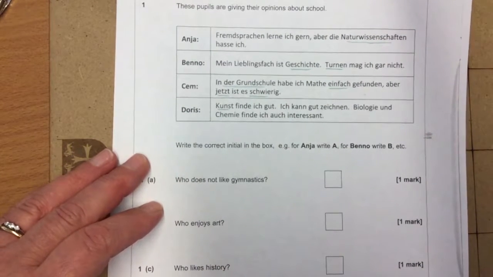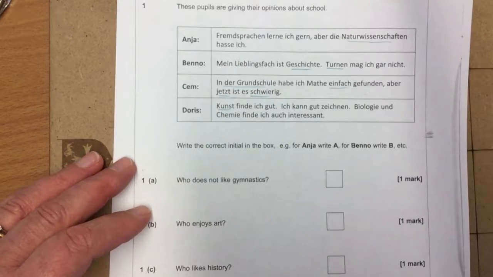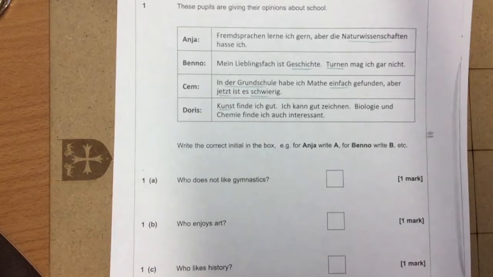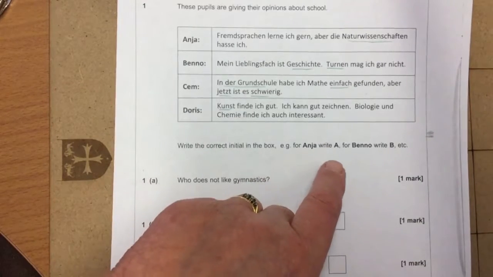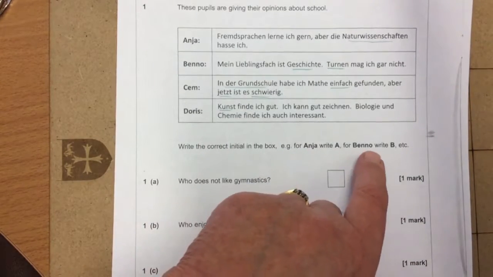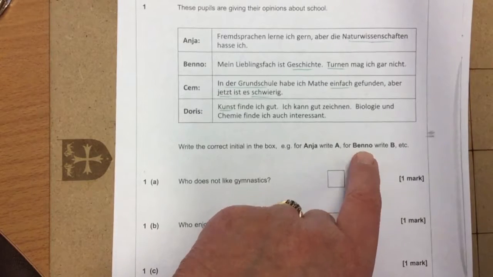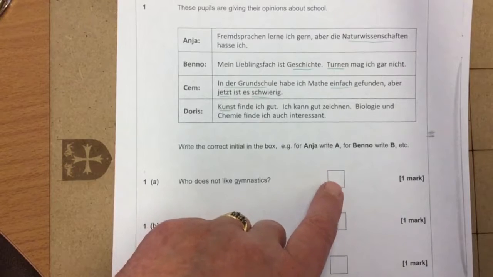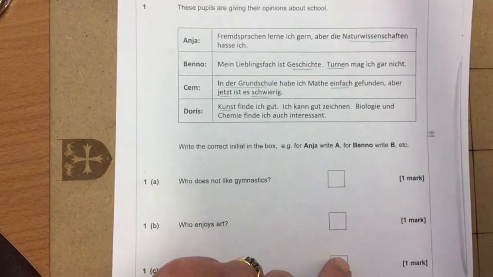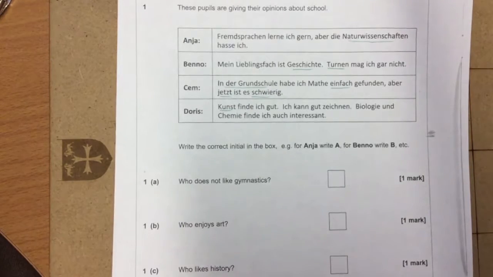The next question. Okay, again, this is just in English, and this is a kind of question you will get where you have to write. You have to use the names of people. So you're writing A for Anya or B for Benno. Okay, so all of these boxes below, you're either writing A or B, according to who it applies to.